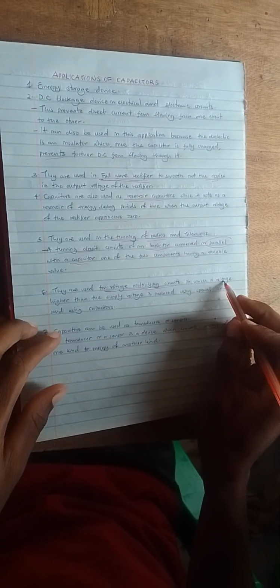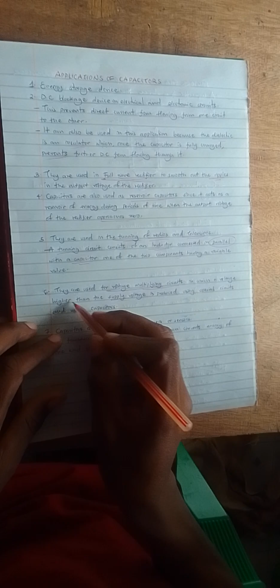Now, application number 6, they are used for voltage multiplying circuits in which a voltage higher than the supply voltage is produced using special circuits and using capacitors. So capacitors can be used for voltage multiplying circuits in which a voltage which is higher than the supply voltage is produced using special circuits and using capacitors.